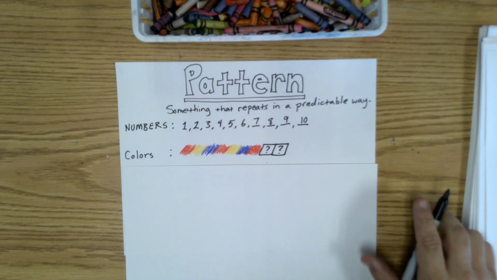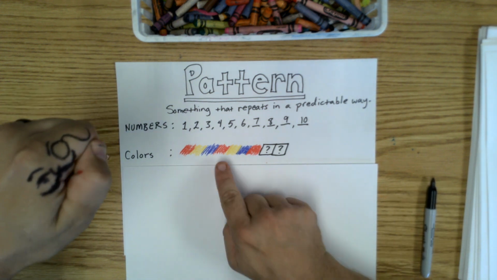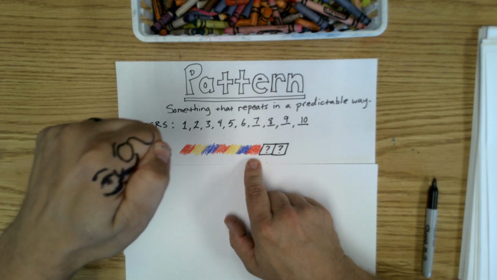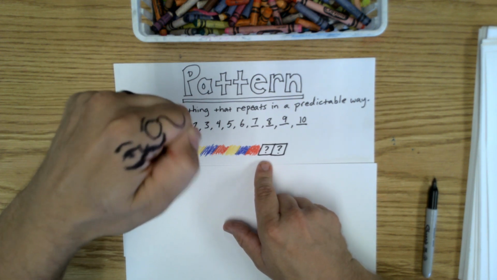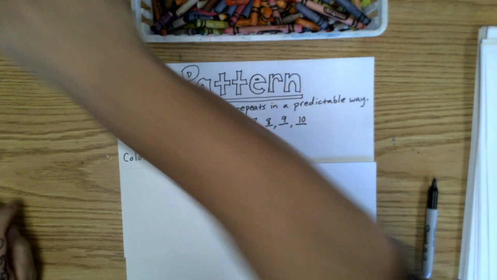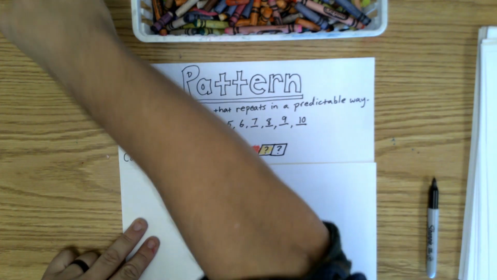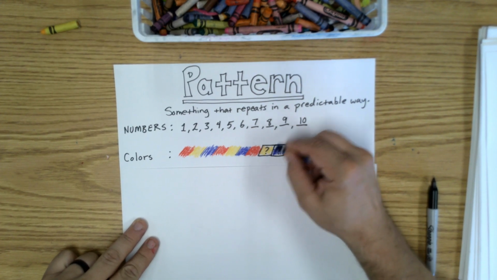What colors are here? Well, I see red, yellow, blue, red, yellow, blue, red. And what colors do you think would come next? I'd say yellow, then blue. Well, you'd be correct. Yellow, then blue would come next.